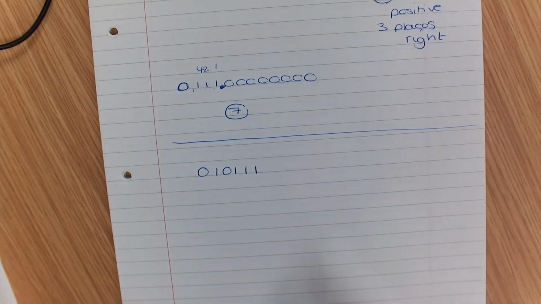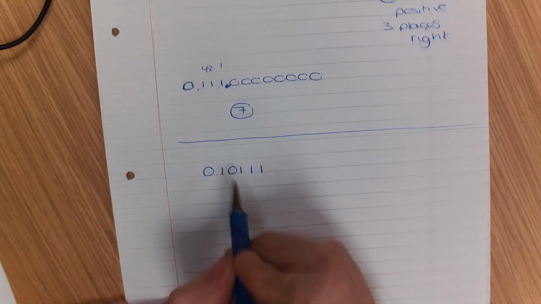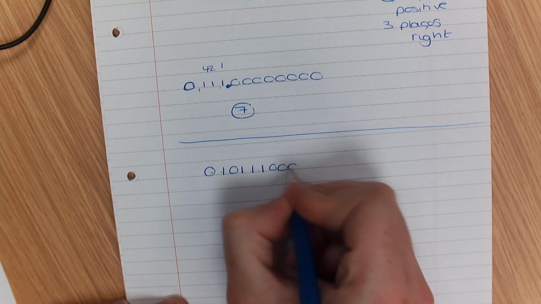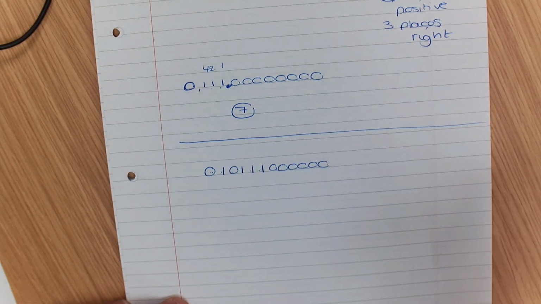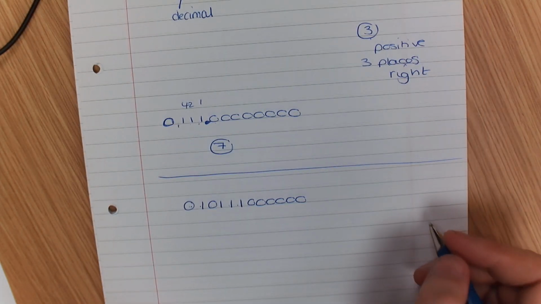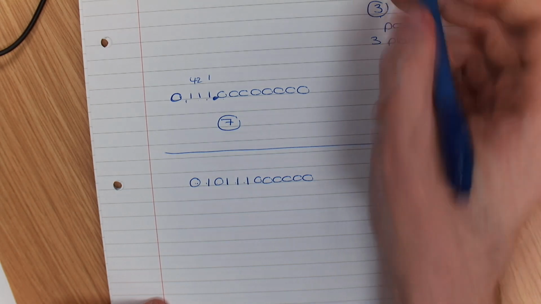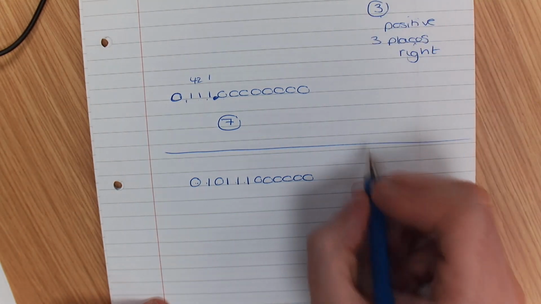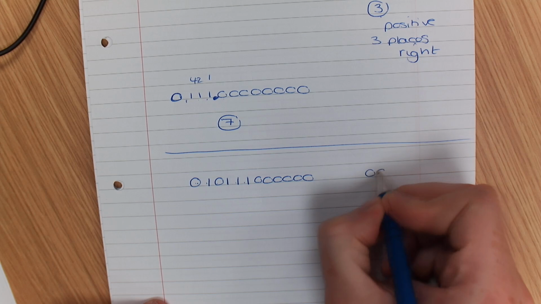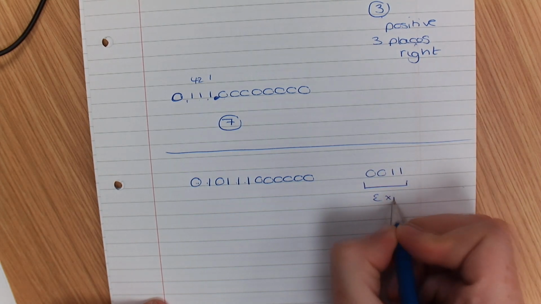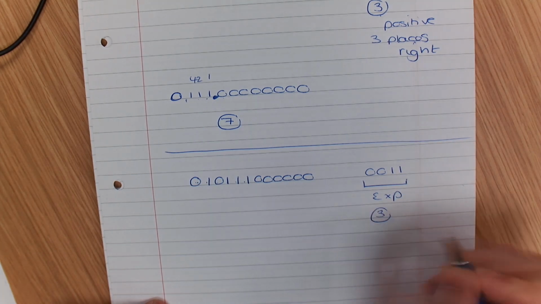So this is going to be 12 bits: 1, 2, 3, 4, 5, 6, 7, 8, 9, 10, 11, 12. I'm going to write my exponent out, and let's do it for 3 again: 1, 1. So that exponent is 3.